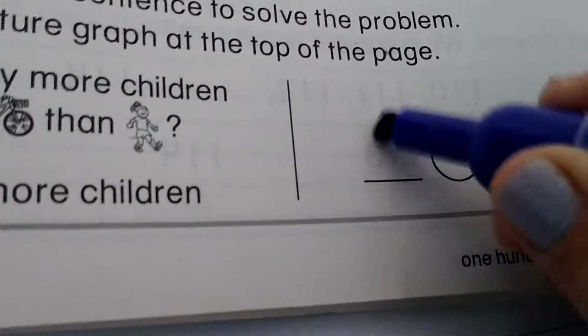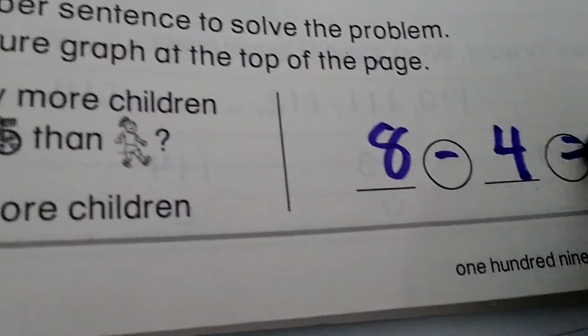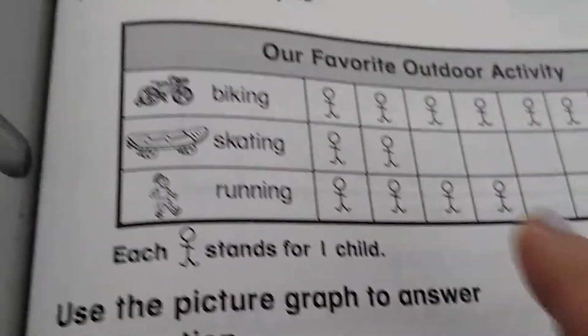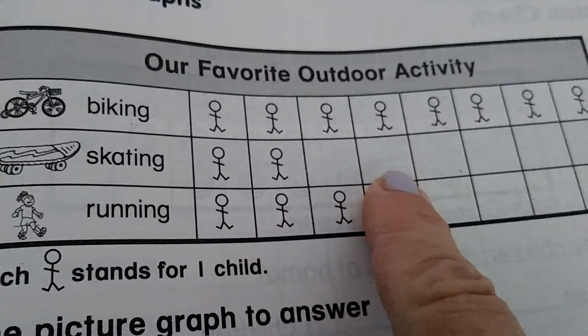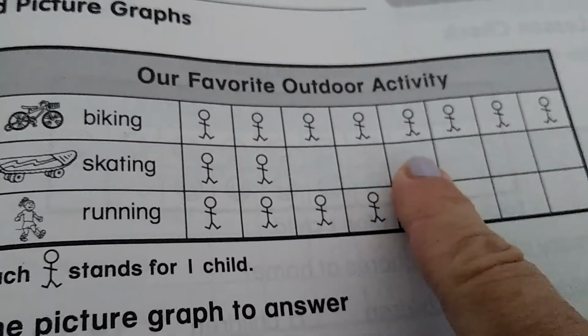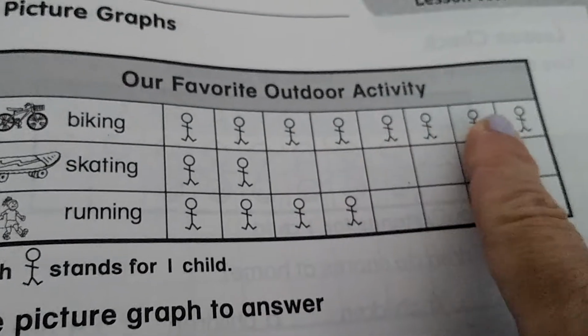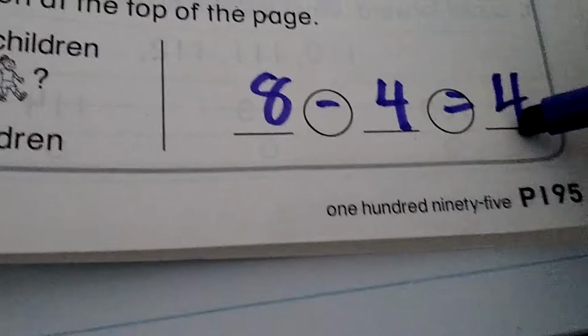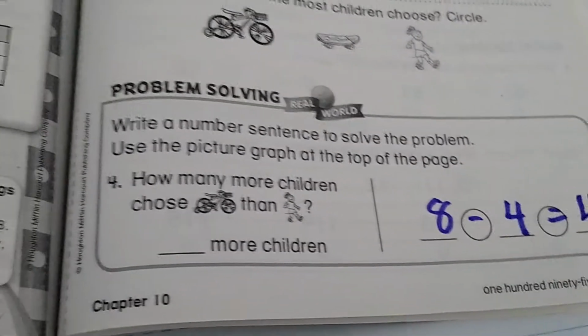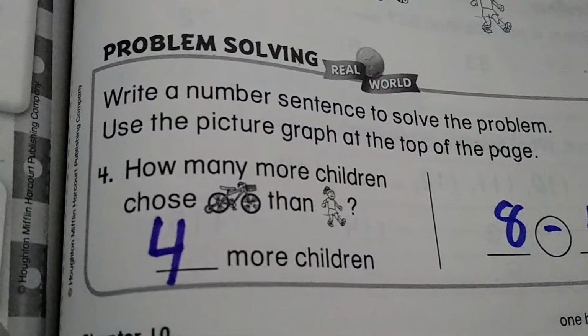So down here, I would write 8 take away 4 equals, how many is that? And we can actually look at the graph to see. There's 8 up here and 4 down here. So the difference would be 1, 2, 3, 4. Is 8 take away 4 4? It is. So the difference is 4. So we would write 4 right here. So that's reading a picture graph.